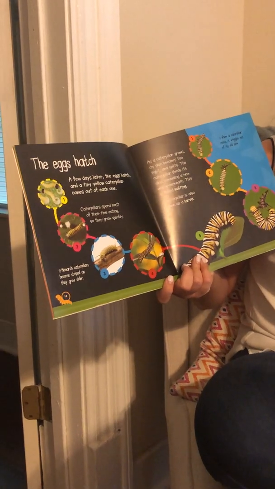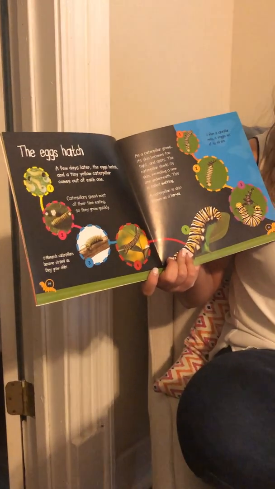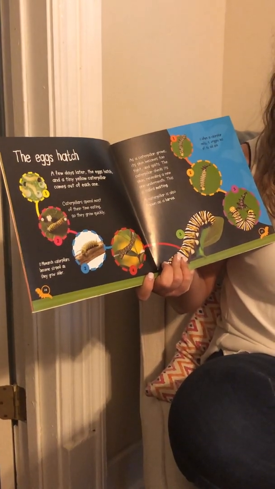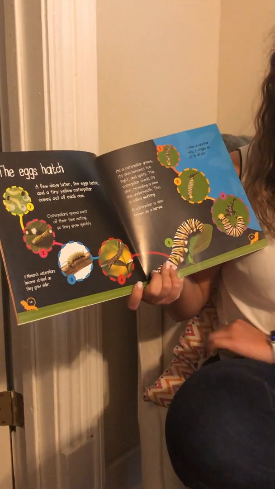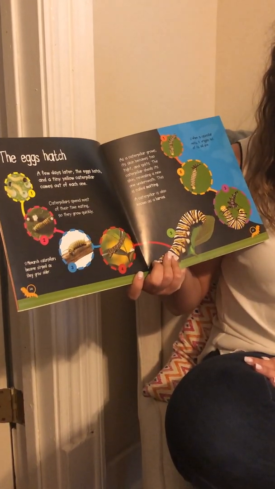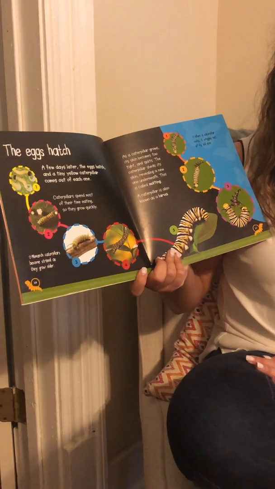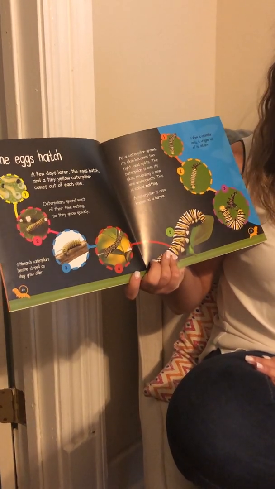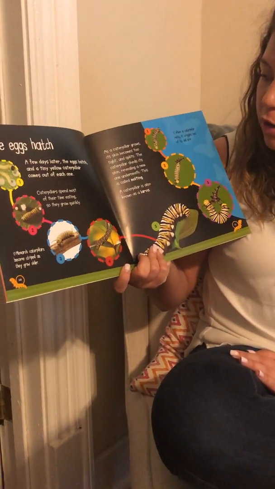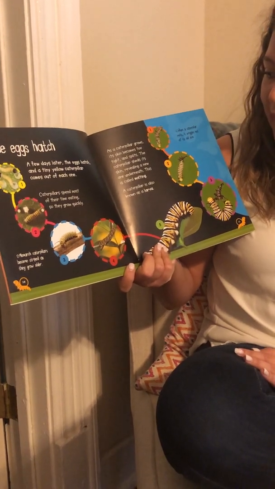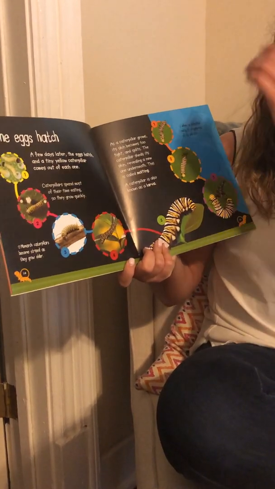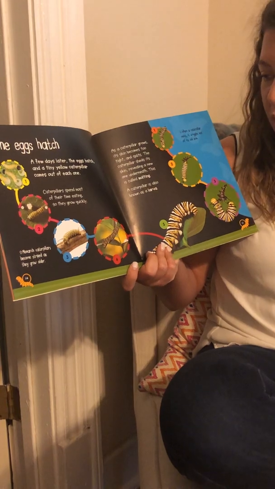The eggs hatch. A few days later, the eggs hatch, and a tiny yellow caterpillar comes out of each one. Caterpillars spend most of their time eating, so they grow quickly. Monarch caterpillars become striped as they grow older. As a caterpillar grows, its skin becomes too tight and splits. The caterpillar sheds its skin, revealing a new one underneath.